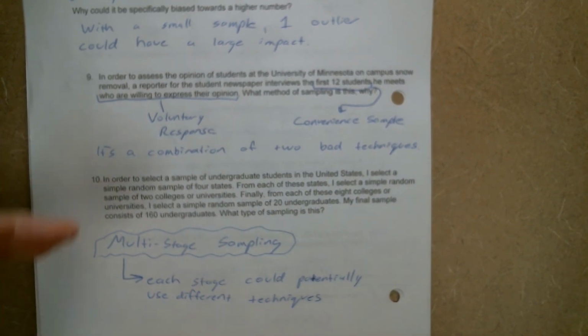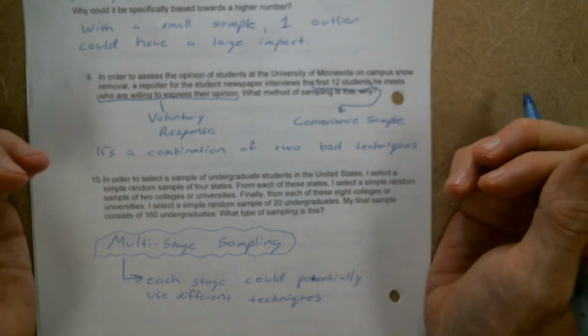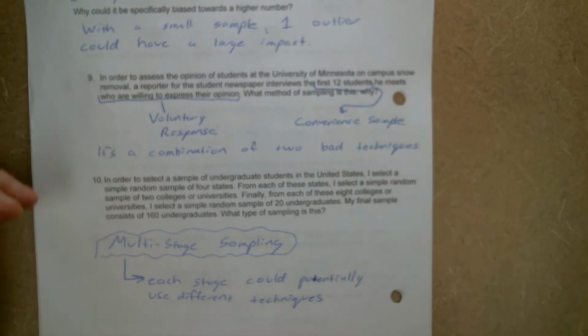So that's what I'm saying, it's not always totally clear cut. When somebody's actually doing this in the field, they might use a combination of these different techniques to develop their sample. All right.